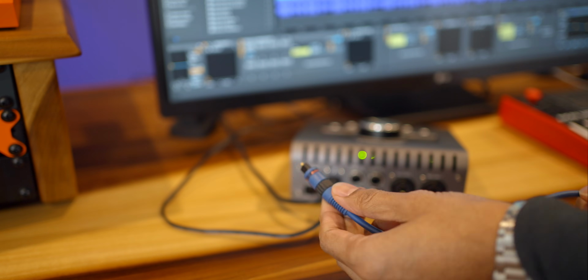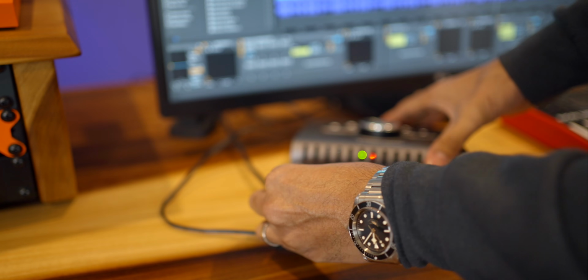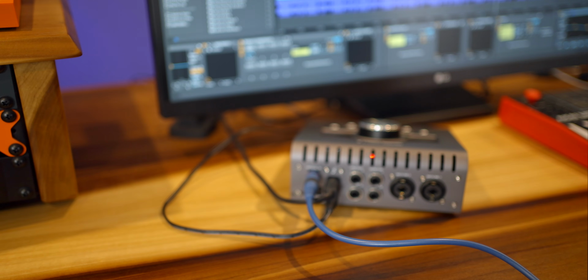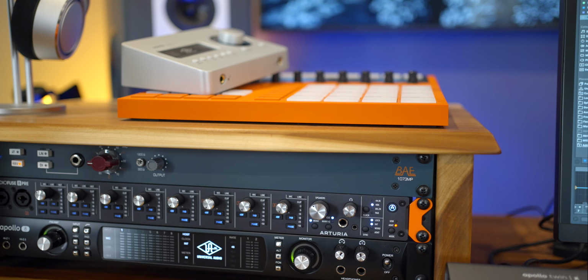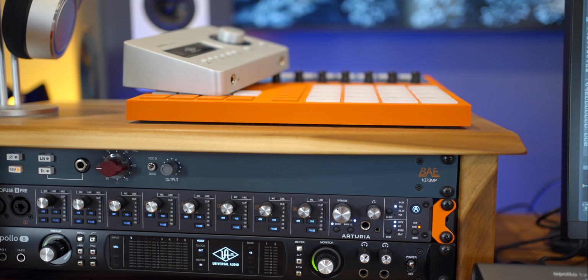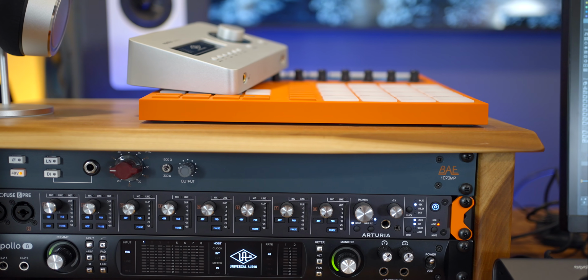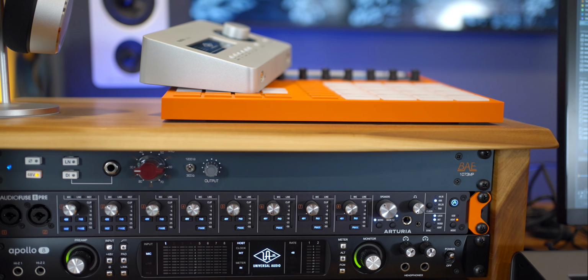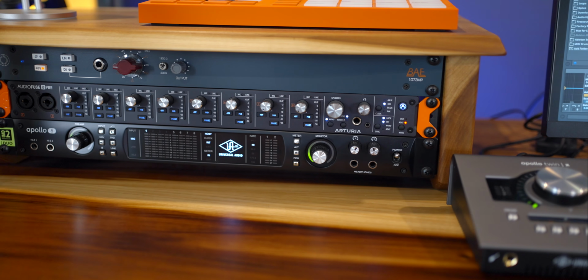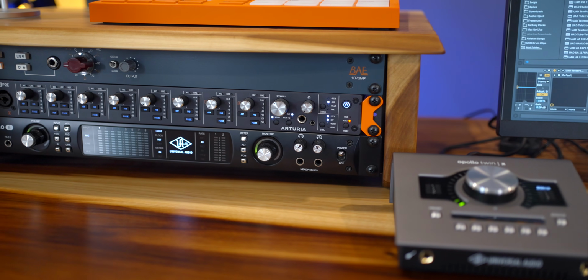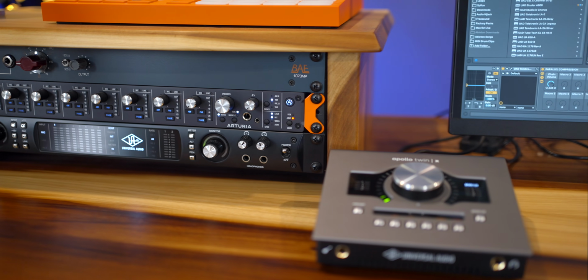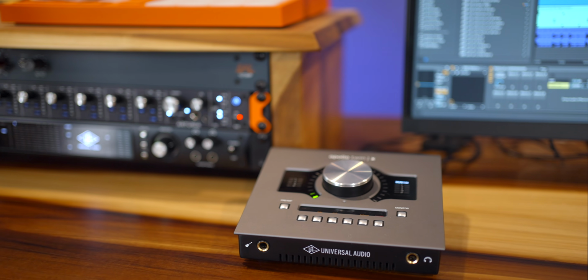Another interesting feature on the Twin is the optical connectivity. I've used this to connect other gear, like other interfaces, to the Apollo, which has increased the number of inputs I have. It's pretty useful, but if you're using Thunderbolt, you can connect more than one Apollo interface together to increase inputs and use them all together anyway. Yeah, that's more money, but I've been using this setup for a while and it's really nice, I have to say.